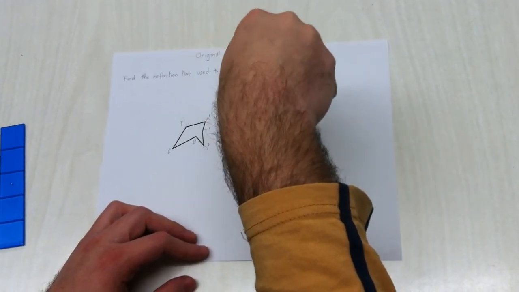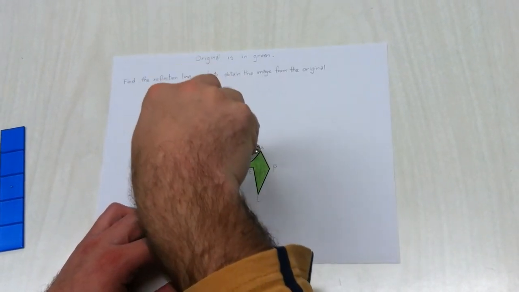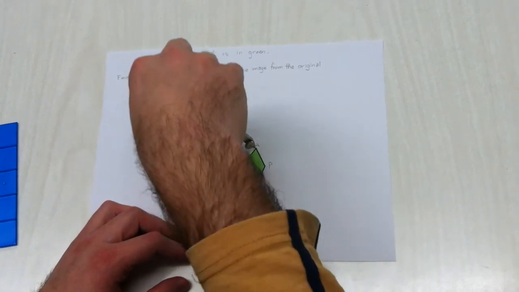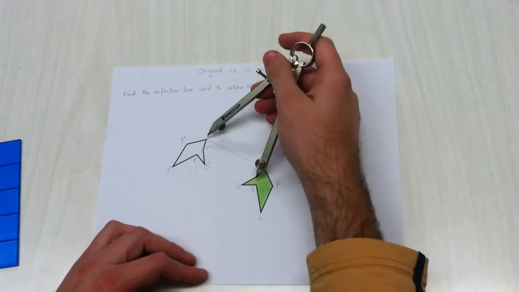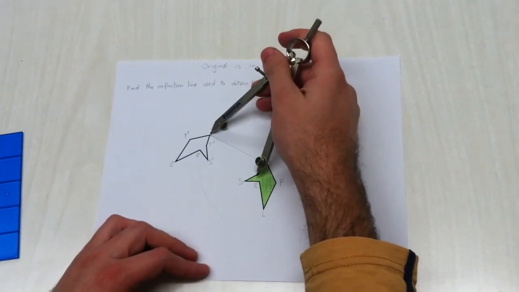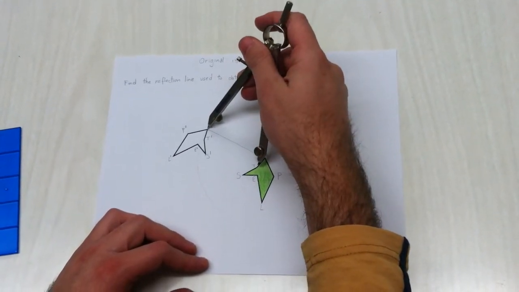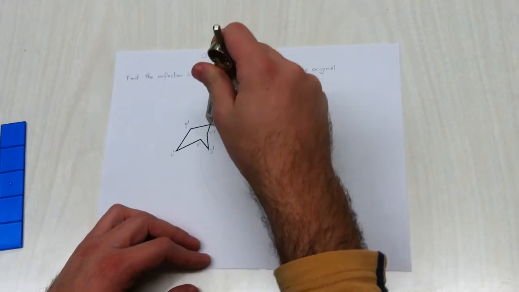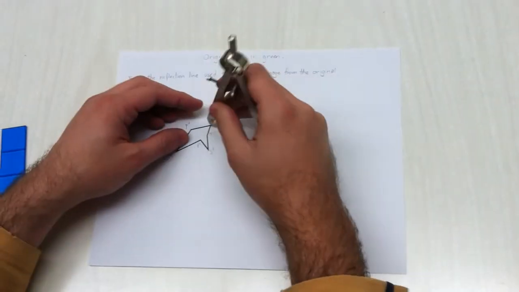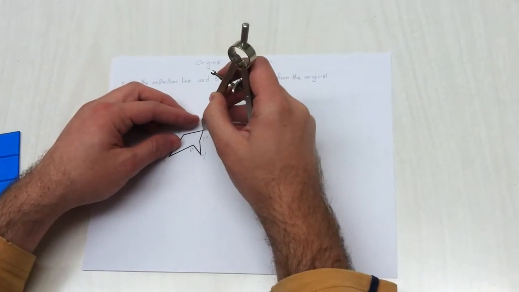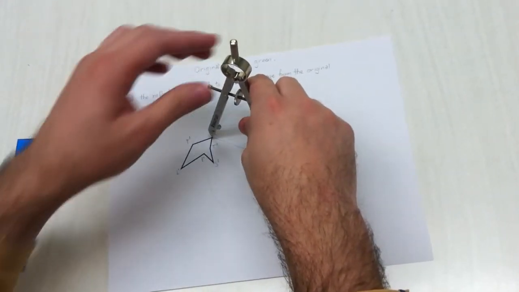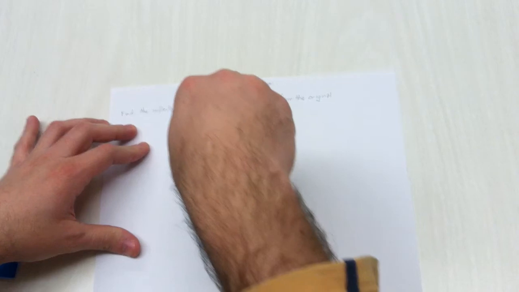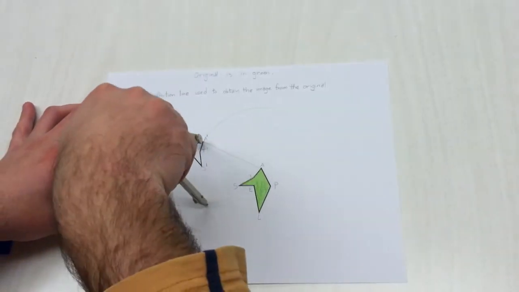Then you draw an arc like I'm doing here. Switch, and you put the sharpened end on the other point of the segment, and so the pencil is now on the other point of the segment. You also draw that arc.